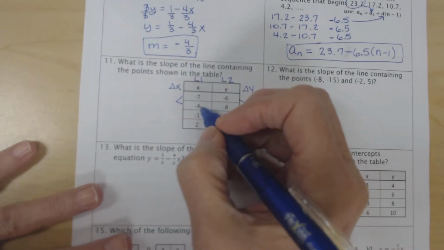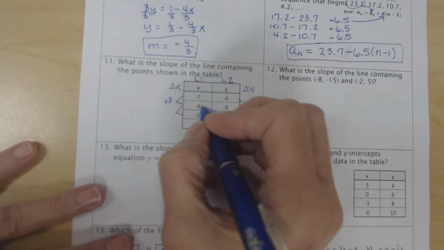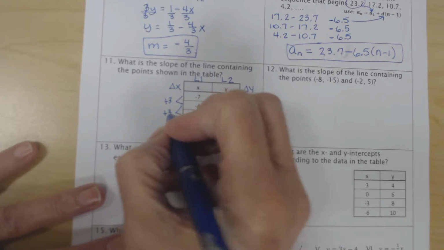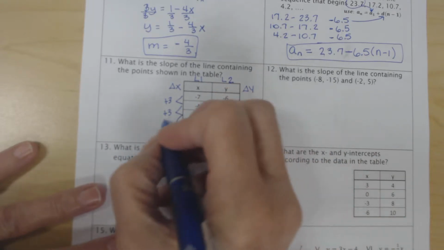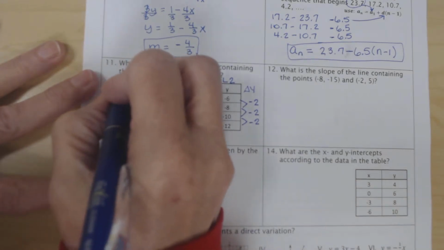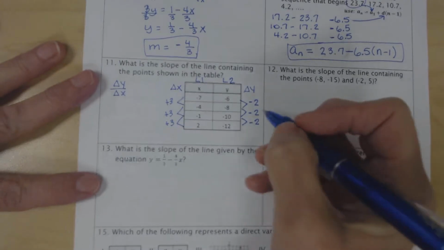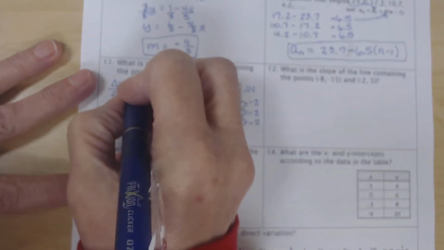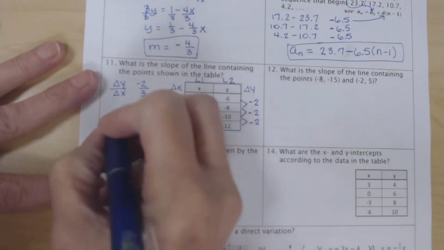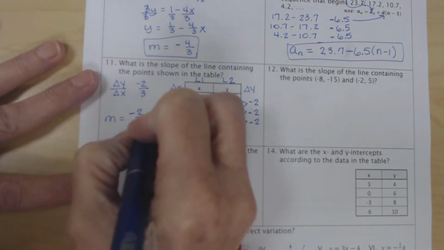To get from -7 to -4, I'm going to add 3. Here again, I'm going to add 3. And finally, to get from -1 to 2, I will also add 3. So if I take my change in y over my change in x, I take my -2 over my +3, or we can just say that the slope is -2 over 3.